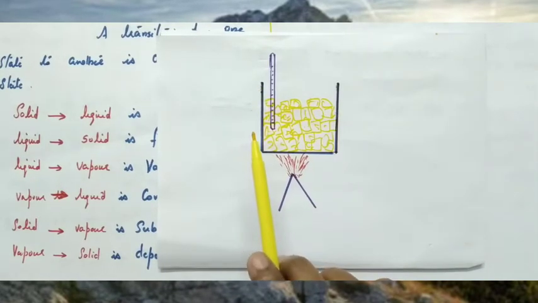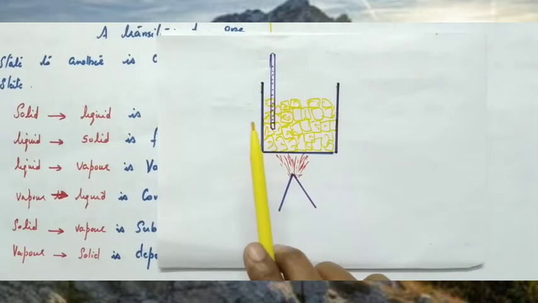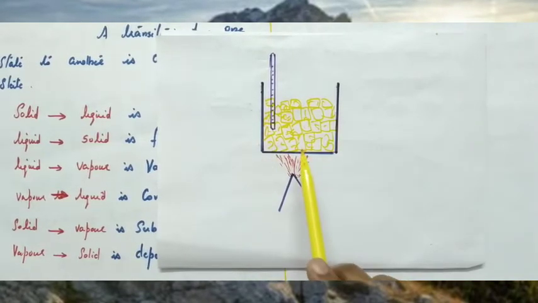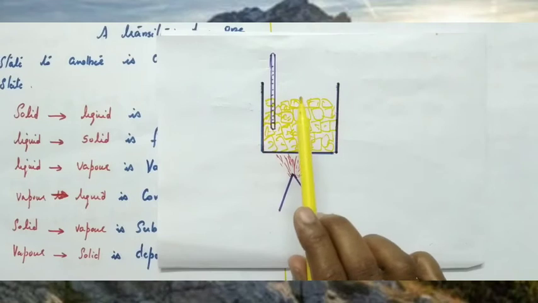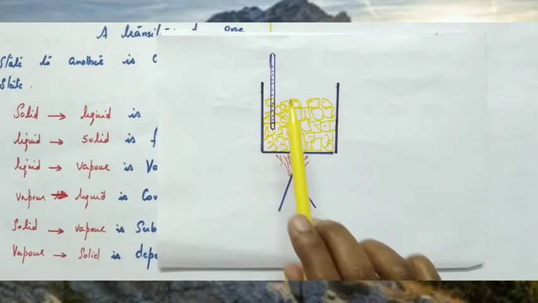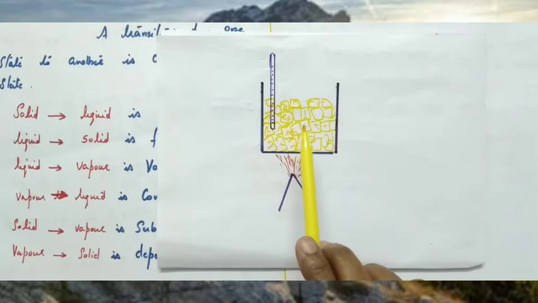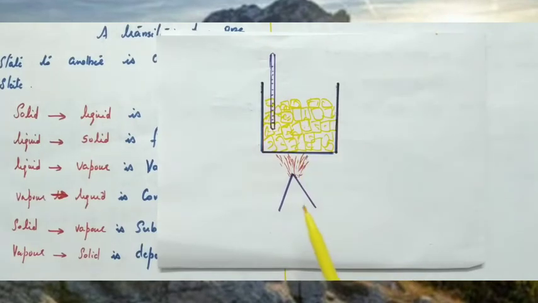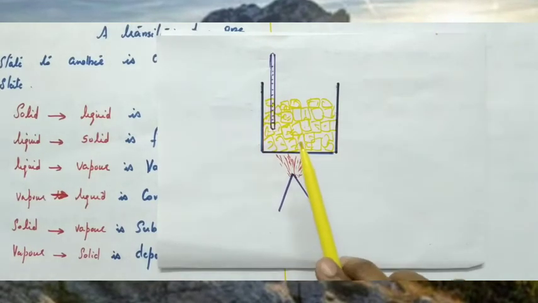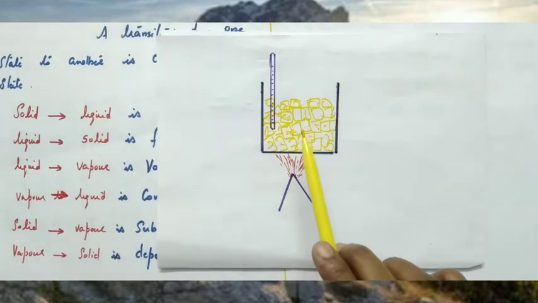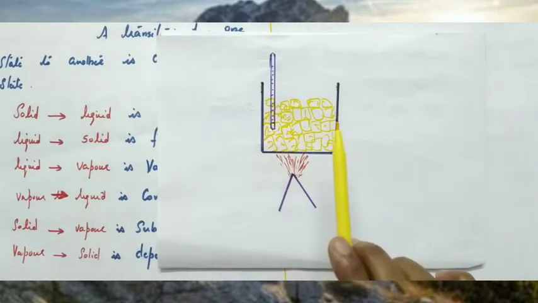In this process, the temperature of the system does not change even though heat is being supplied. We are applying a quantity of heat, but the temperature remains constant as long as there is ice in the beaker. When the full amount of ice gets converted to water, only then does the temperature rise. So what happens to the quantity of heat? The quantity of heat supplied is used for change of state from solid state to liquid state.